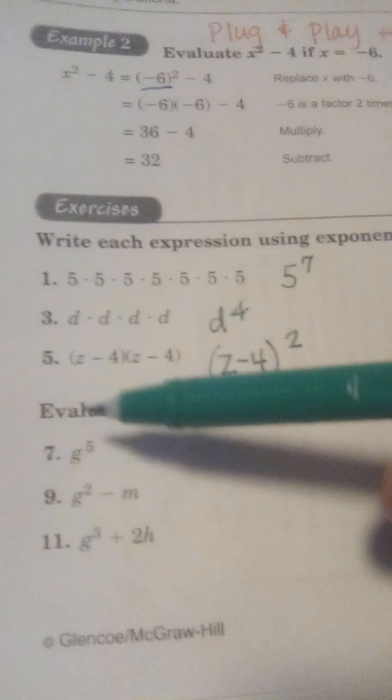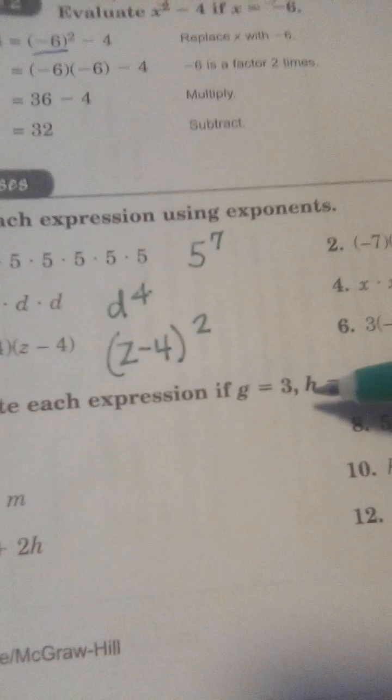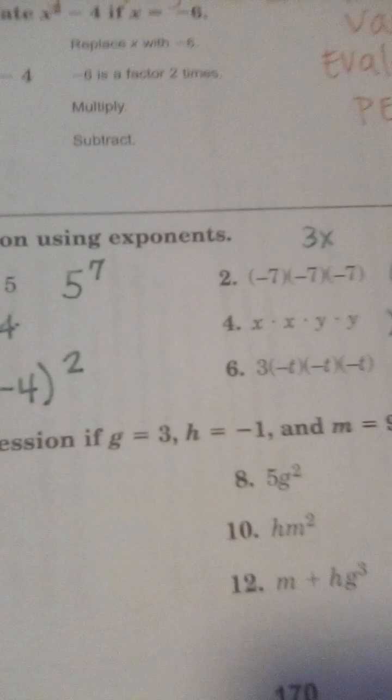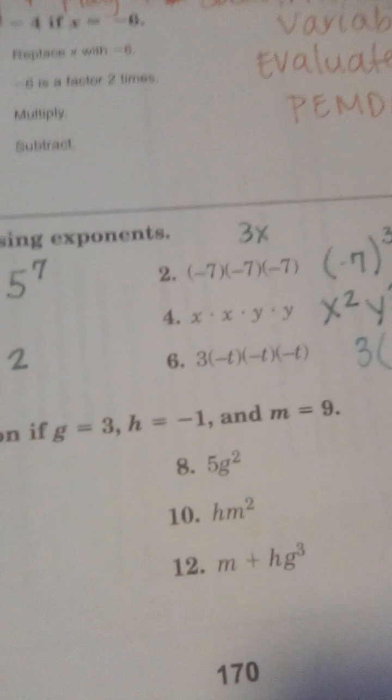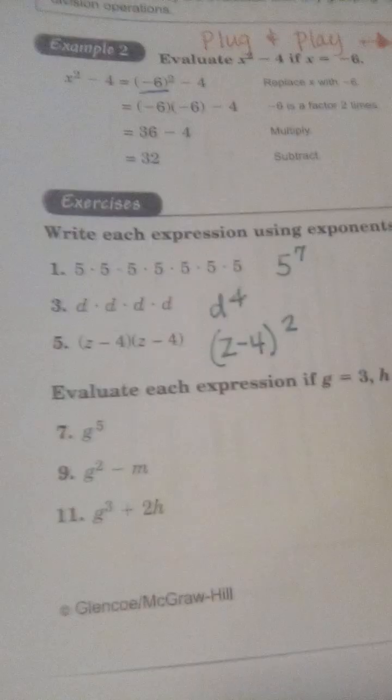All right, let's move on to the evaluating part. Evaluate 7 through 12, right? It says evaluate each expression if g equals 3, h equals -1, and m equals 9. We'll go back to it in a minute. So what we're doing in evaluating is substituting. All right, let's go.